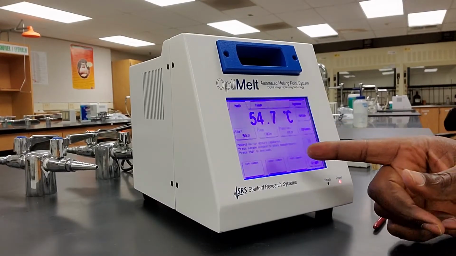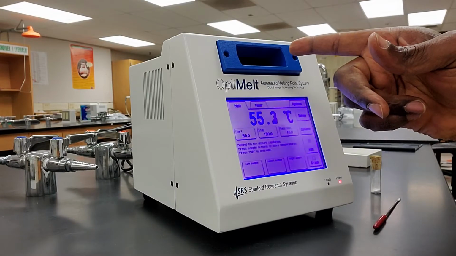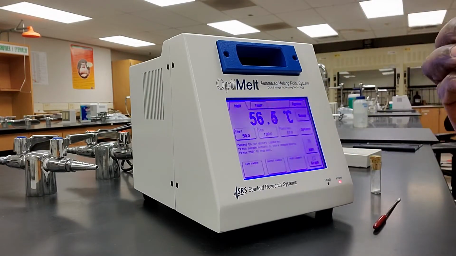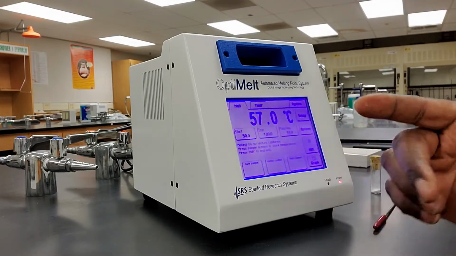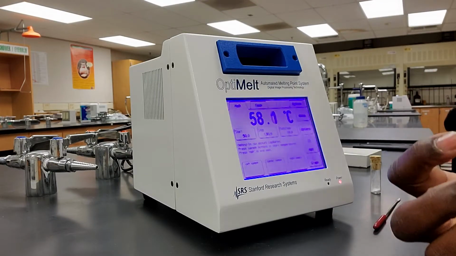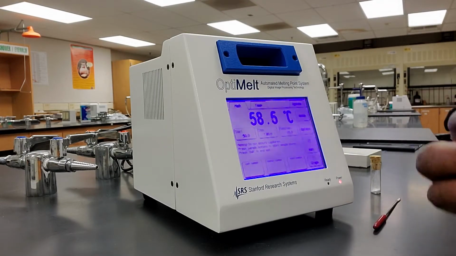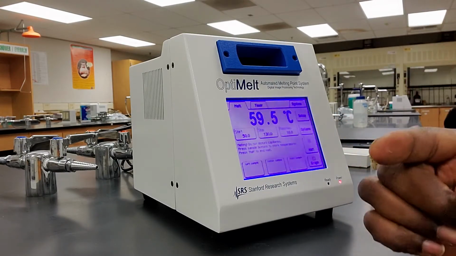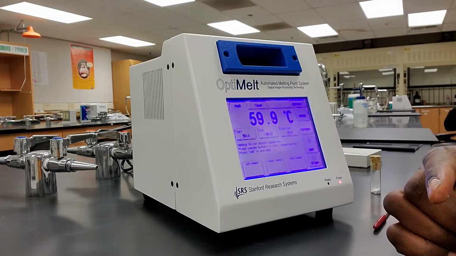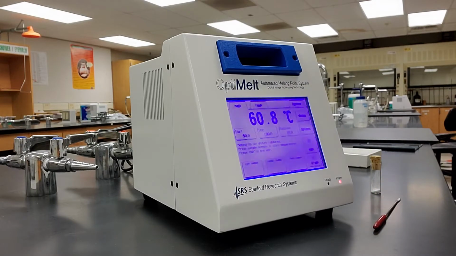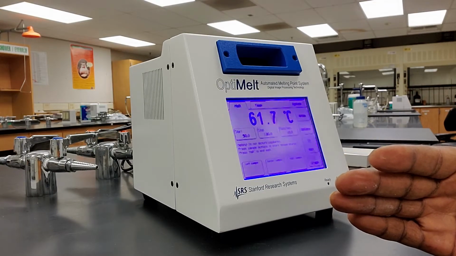So using the center sample button, once I look through this magnifying glass and I see the first sign of the sample going from a solid to a liquid, then I'm going to press the center sample button, okay? And when I see the last bit of the sample become a liquid, in other words, the entire sample becomes a liquid, I'm going to press the center button again, okay? That's because, remember, the melting point is always reported as a range, the start melting point and the stop melting point, okay? All right.